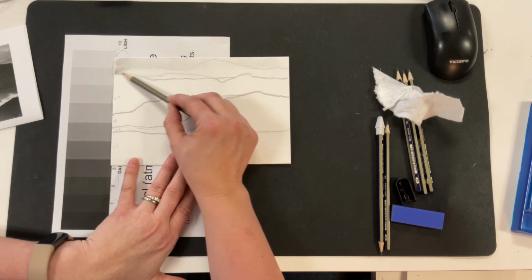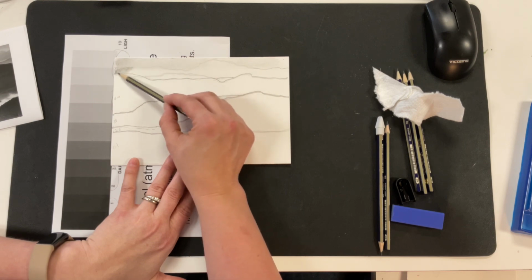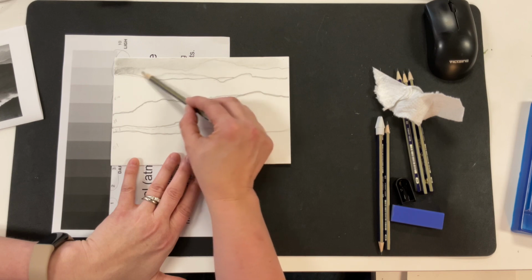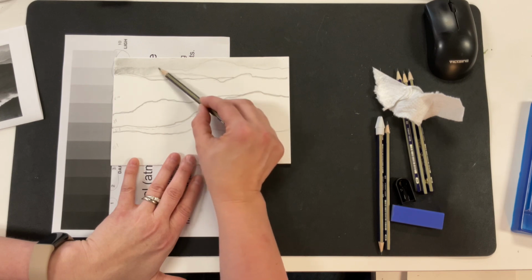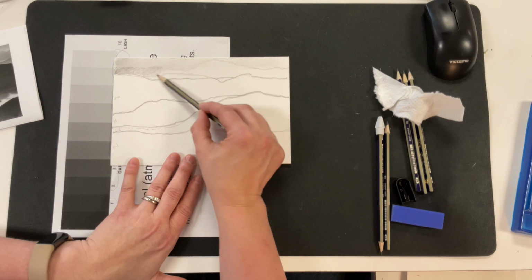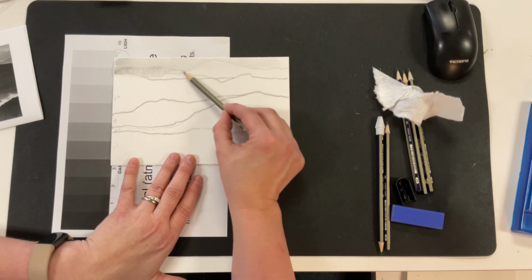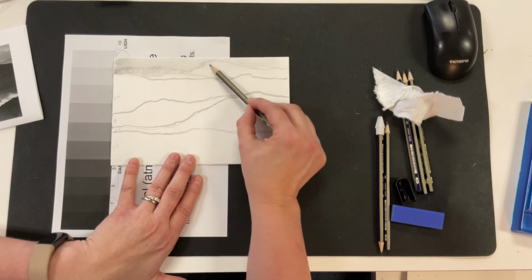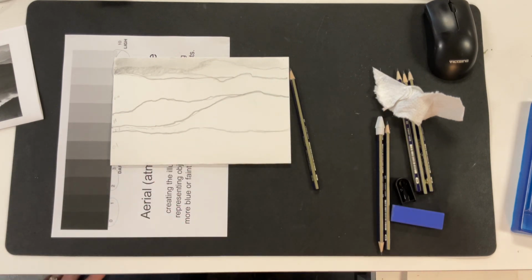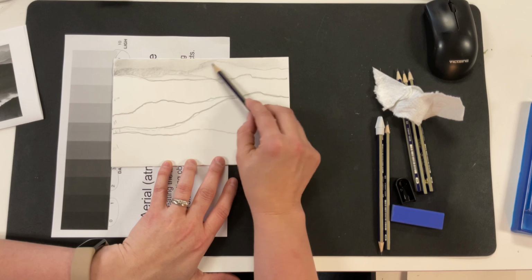As I move from background to midground to foreground, or if you're just looking at it on a flat surface, from the top to the bottom, I'm going to increase my pencil pressure. So I'm going to press a little harder but I'm still going to use that pencil posture for shading.